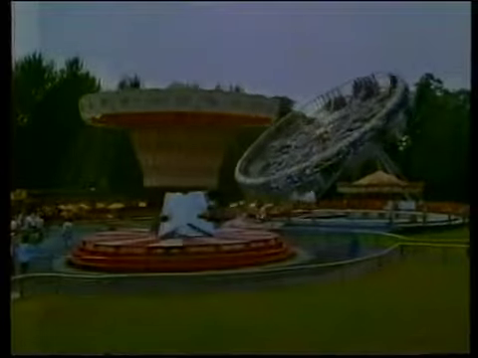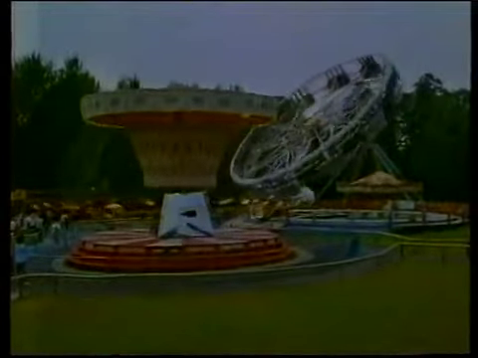From the fantasy of science fiction to the routine of everyday life, circular motion affects all of us, whether at work or at play. At the fairground, going around in circles can be fun, even if it's a little scary.